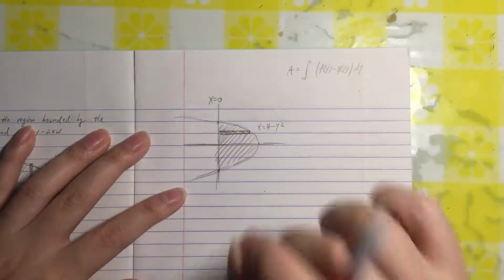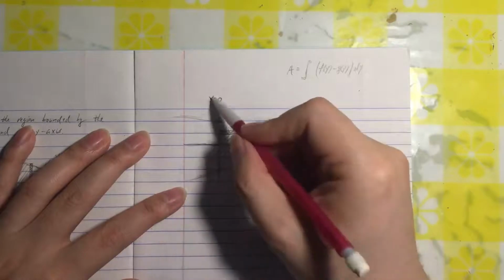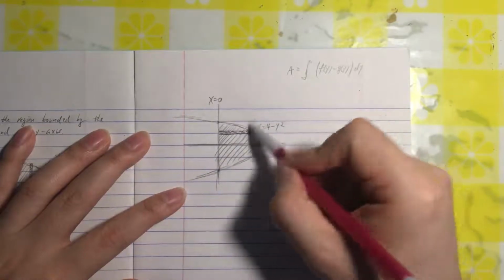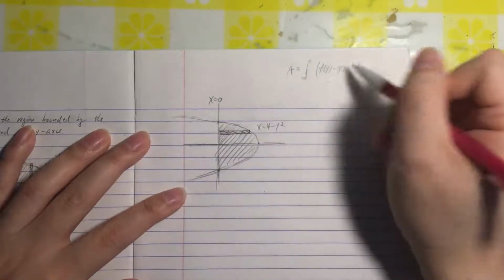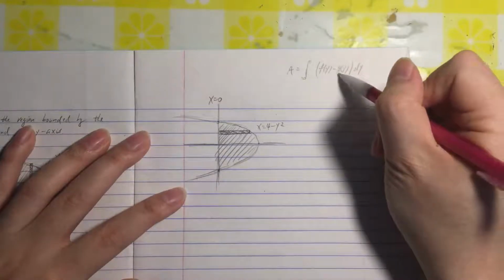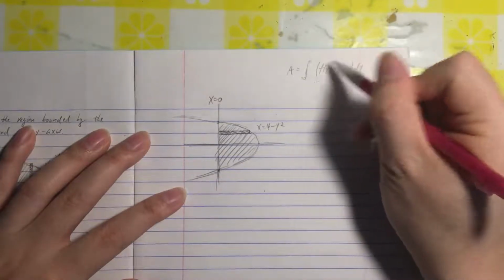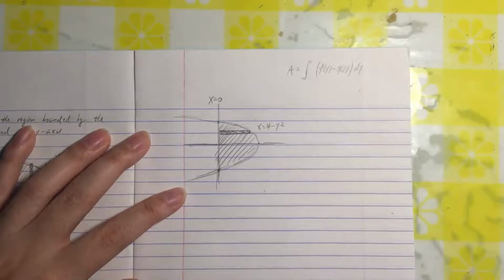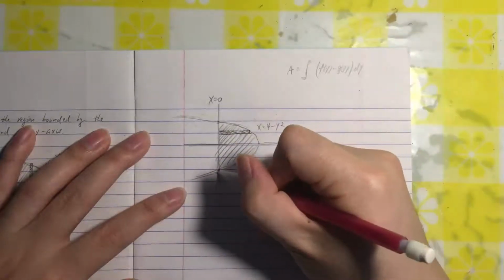If we measure area from left to right, we must write x as a function of y. So that's f of y, that's g of y. We use f of y minus g of y times dy and take the antiderivative with respect to y. Evaluate from the lower bound to the upper bound.